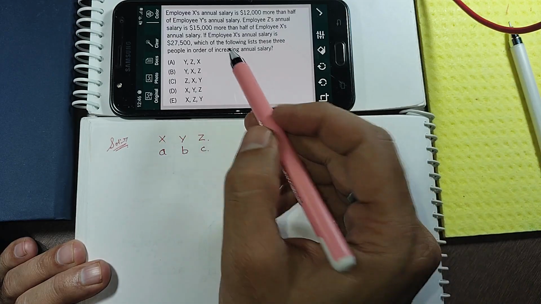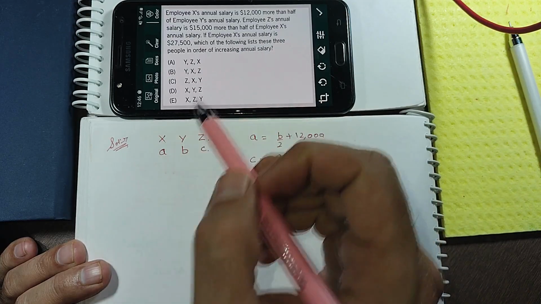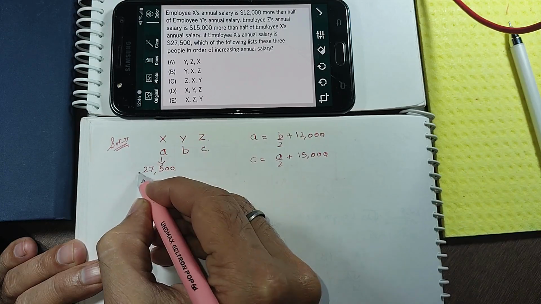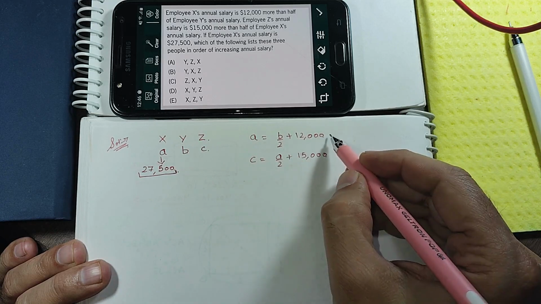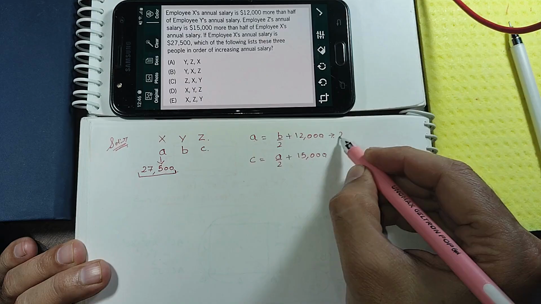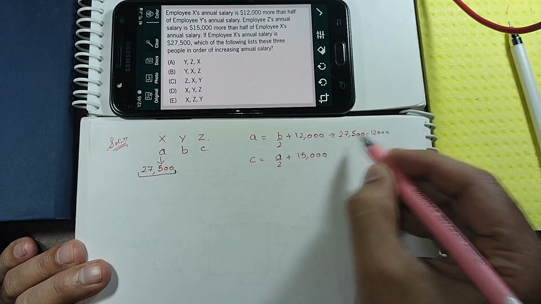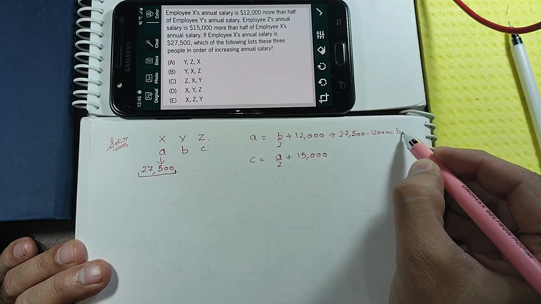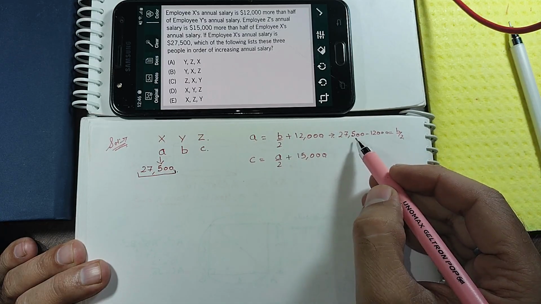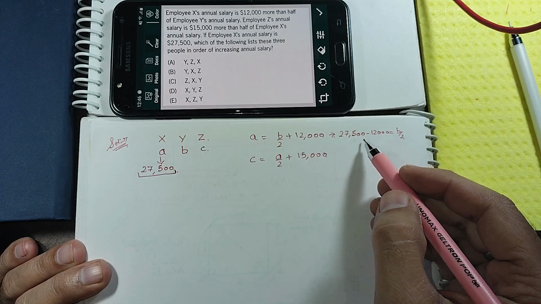Right? Now further he says that employee X's annual salary is 27,500, so this A has been given to us as 27,500. If we put the value of A over here, that will become 27,500 minus 12,000, shifting 12,000 to this side, will be equal to B by 2, right? Now 27,500 minus 12,000 will be 15,500.